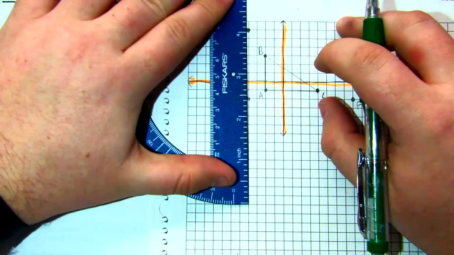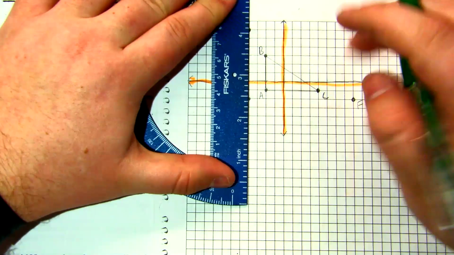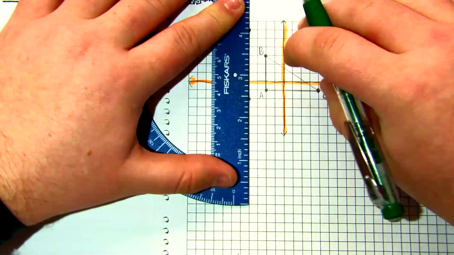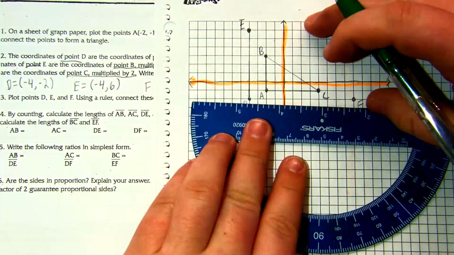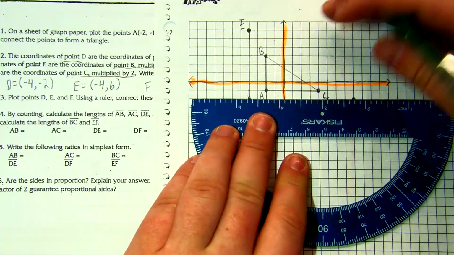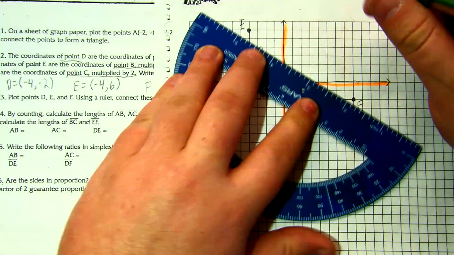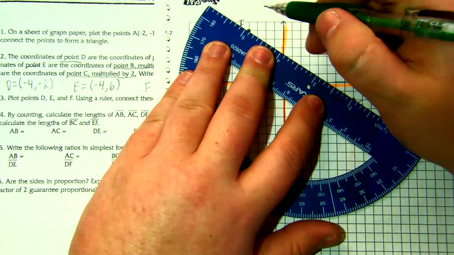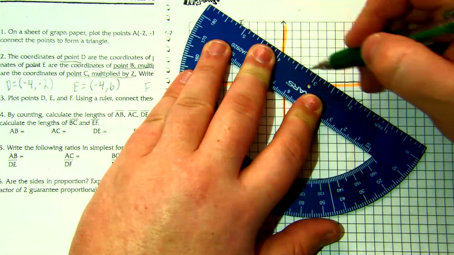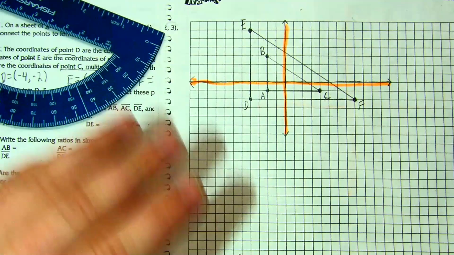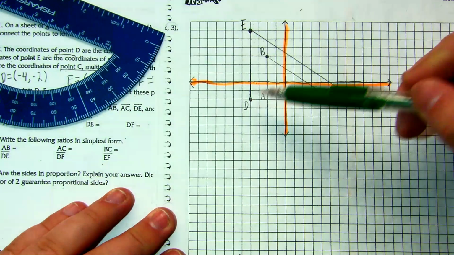After we have our points plotted, we can connect the dots. And we get this larger triangle, DEF.